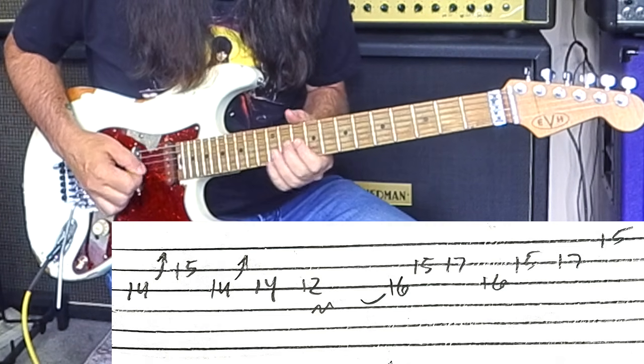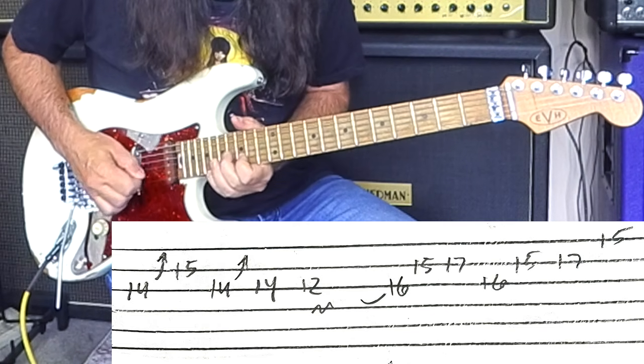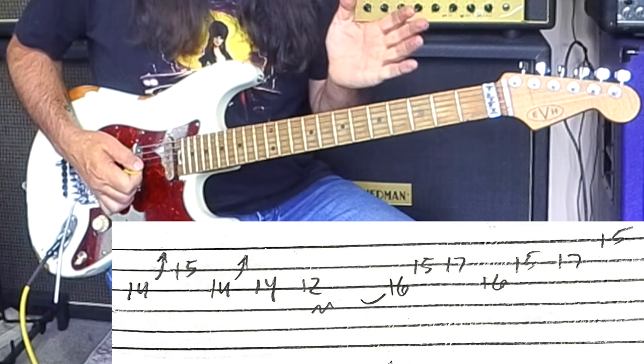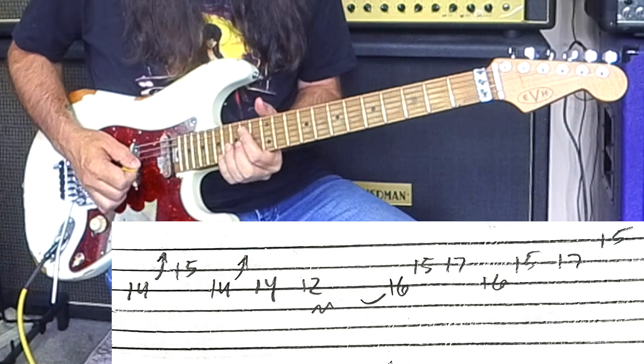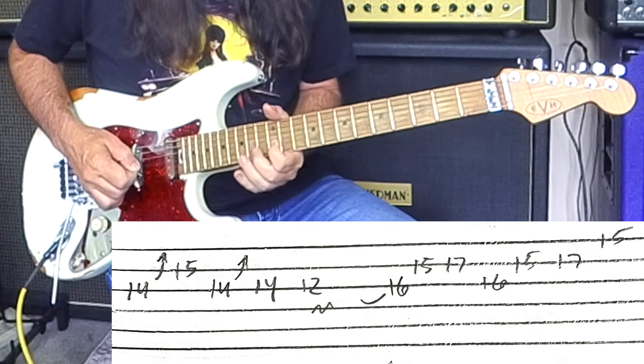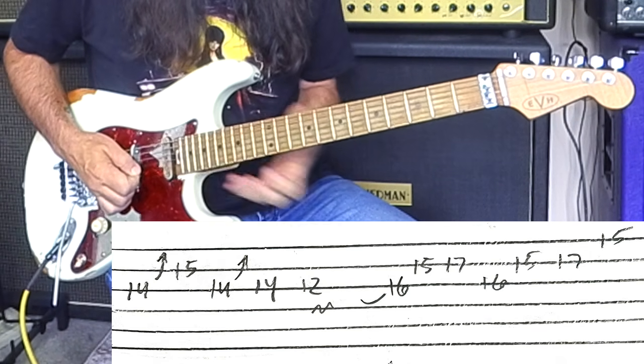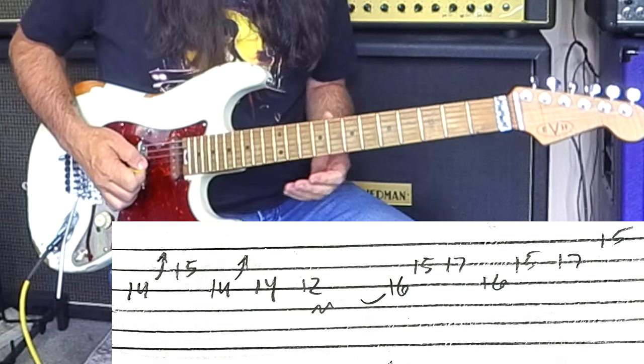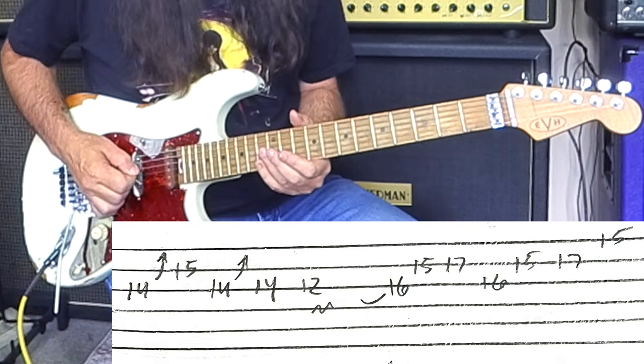Then there's this lick that goes. Now that's the end of segment 2. So segment 2 goes. So if you can get that down with segment 1, which is like this.